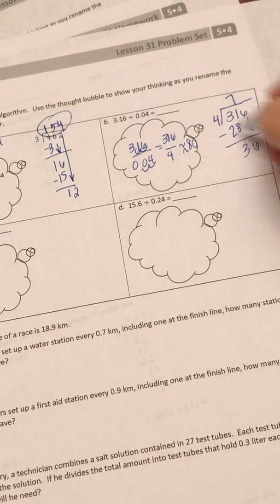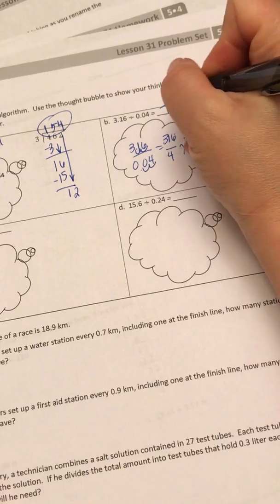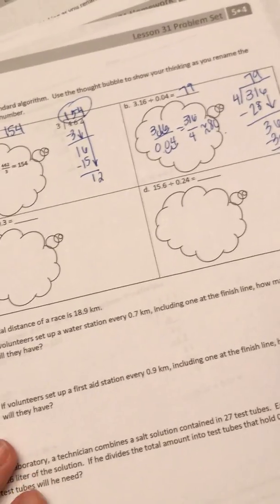I bring down my 6. 4 goes into 36 9 times. And my quotient is 79. My estimate was 80, so I am very close.